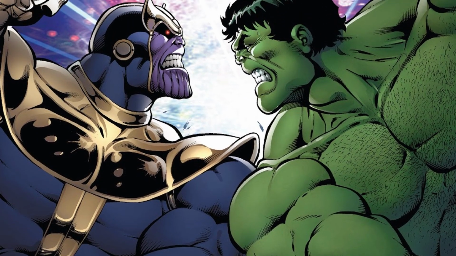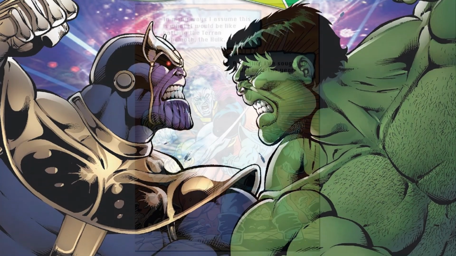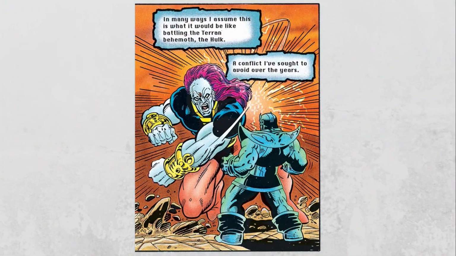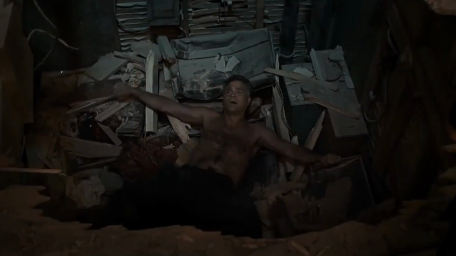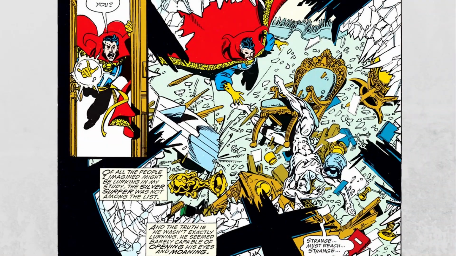In the comics, they're actually pretty similar strength-wise, although Thanos at one point specifically mentions that he had been avoiding fighting the Hulk. The Hulk, of course, gets sent off to Earth where he crashes into the Sanctum Sanctorum in a moment mirroring this one from the Infinity Gauntlet comic, with Banner in place of the Silver Surfer.